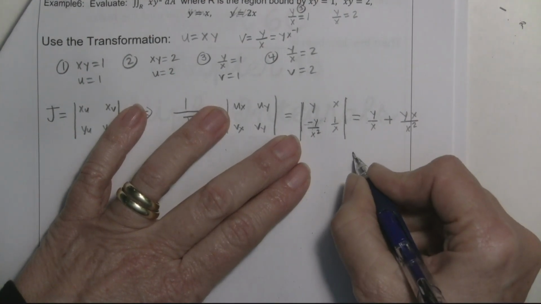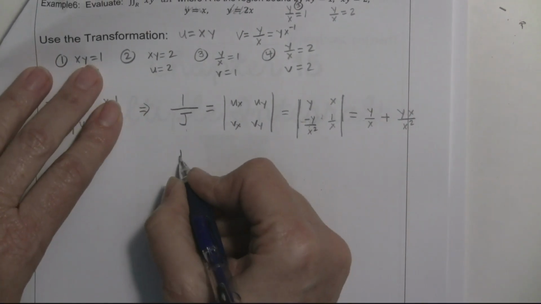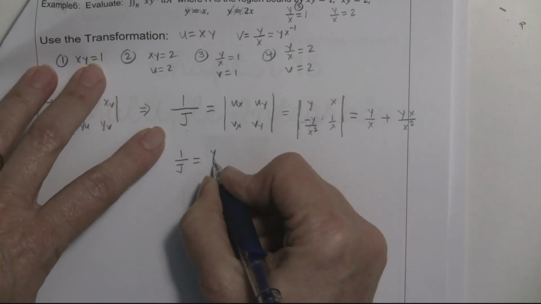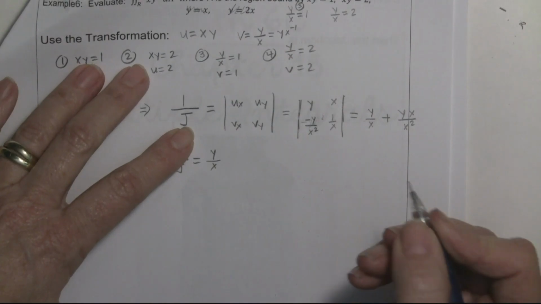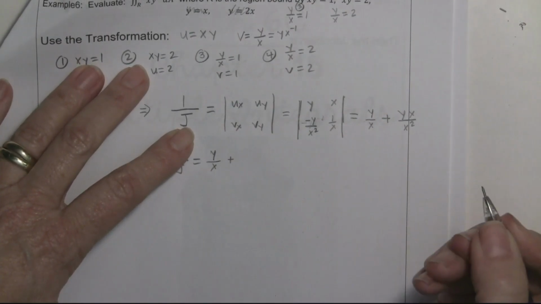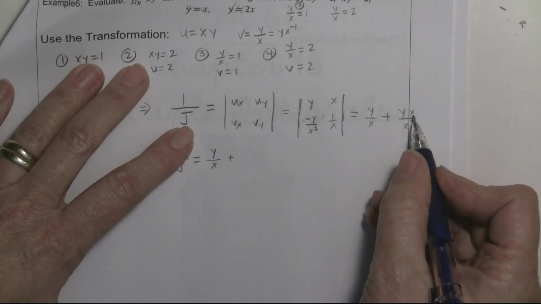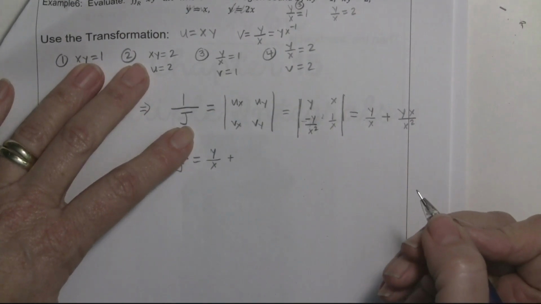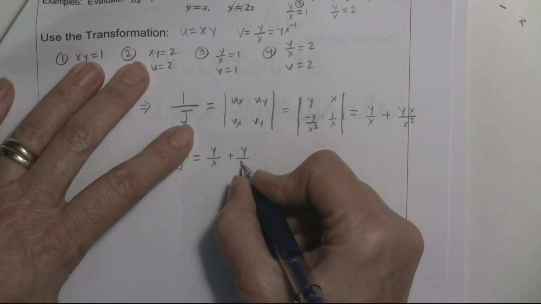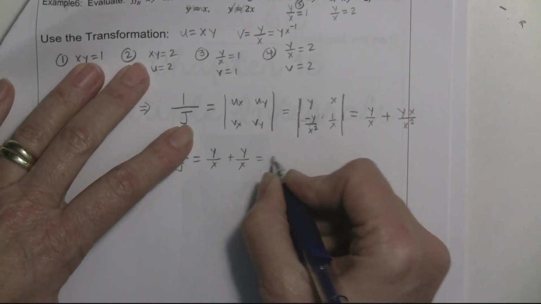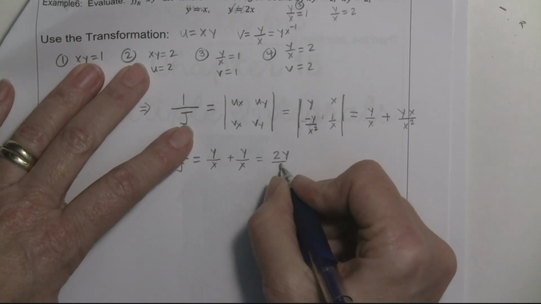When you reduce that, so this is 1 over J equals y over x plus y over x, and so that is 2y over x.